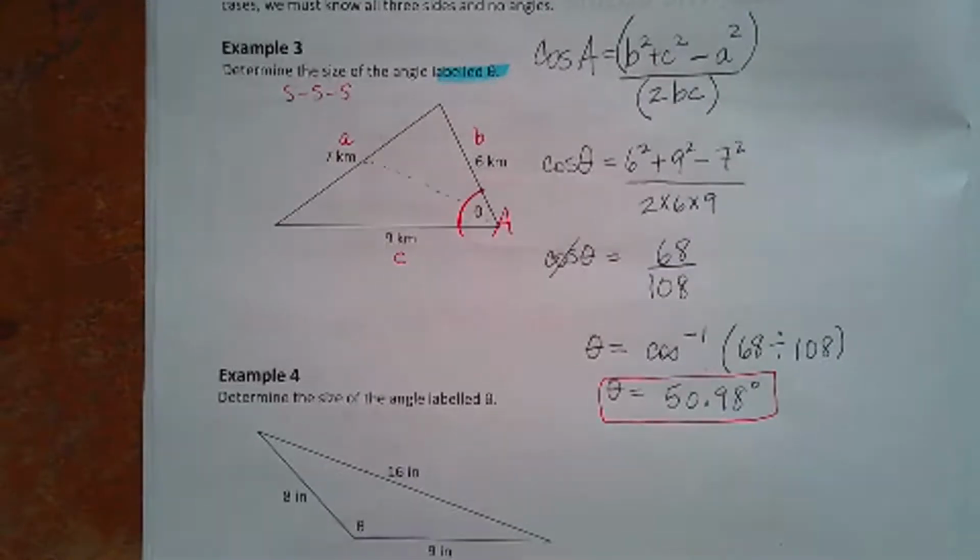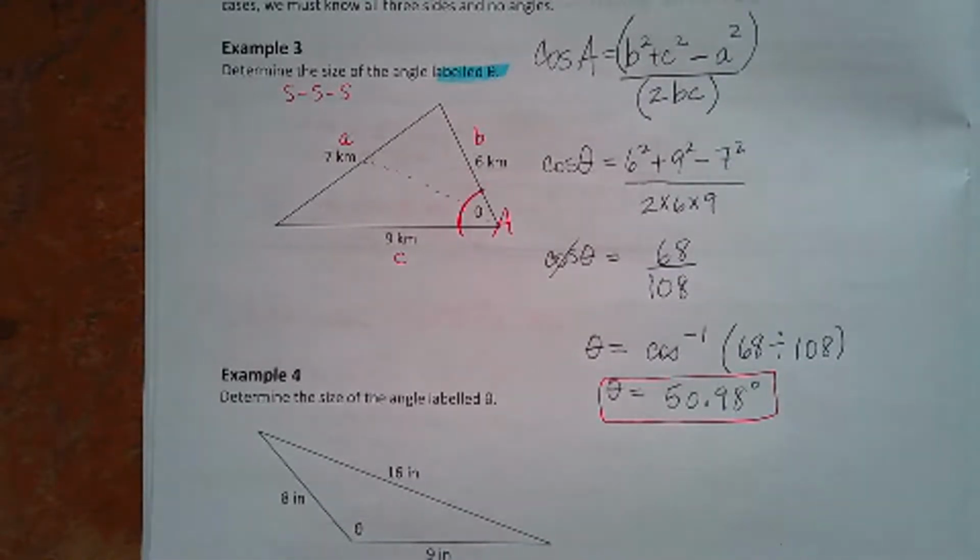So it's all about using the formulas. As long as you can identify what kind of question it is, and you're organized enough to be able to plug the info into the formula, these are pretty straightforward.